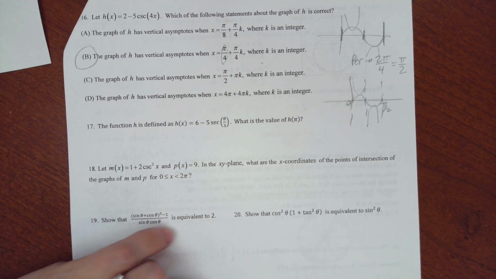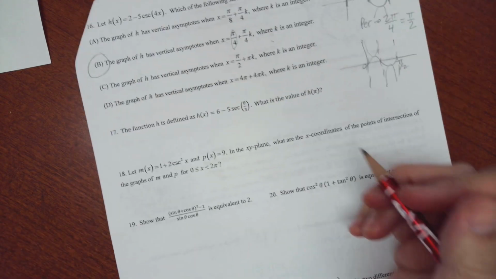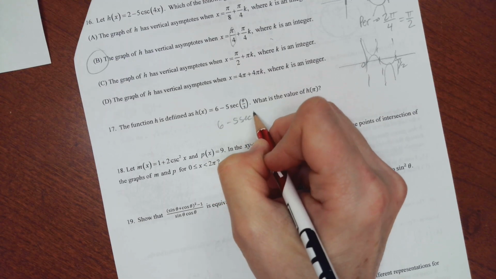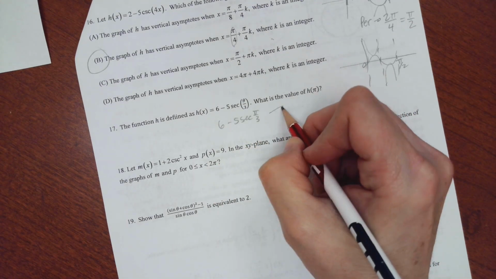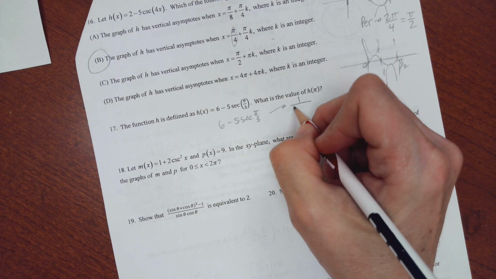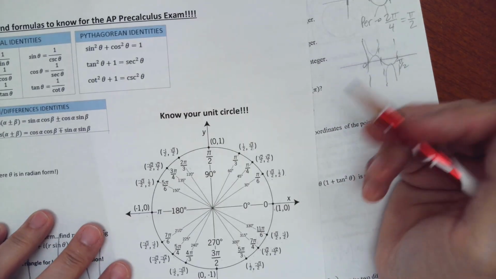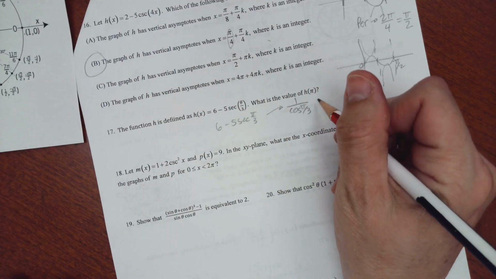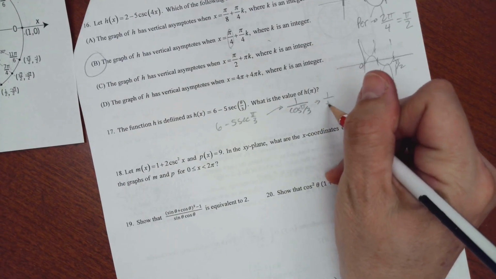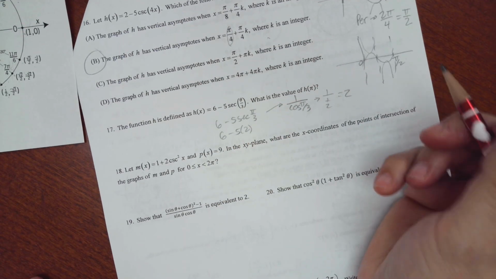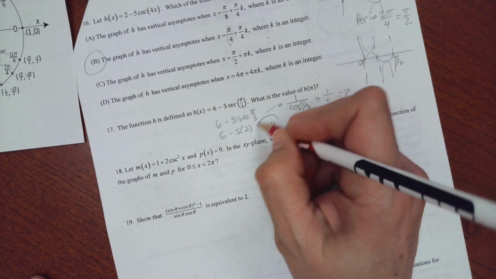All right, what is the value of h of pi? So we're going to plug pi in there. So 6 minus 5 secant of pi over 3. Well, the secant of pi over 3 is 1 over the cosine of pi over 3, and the cosine of pi over 3 is 1/2. So 1 over 1/2 is 2. So 6 minus 5 times 2. 6 minus 10 is -4.